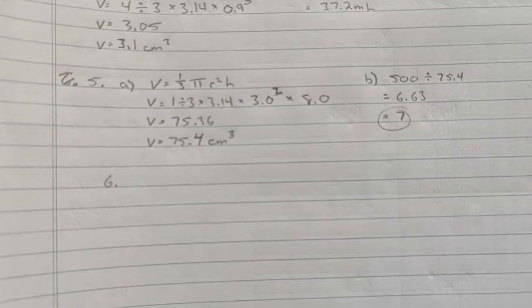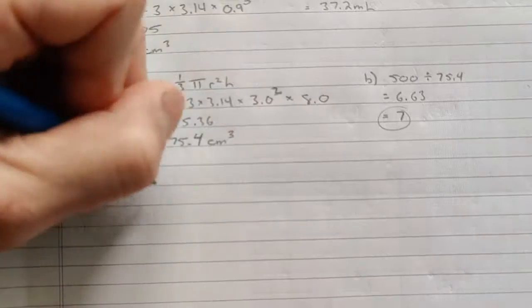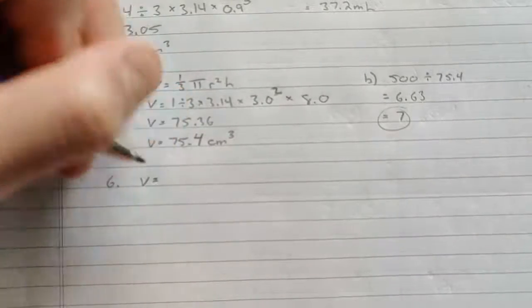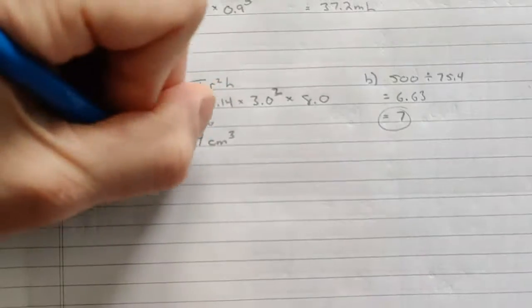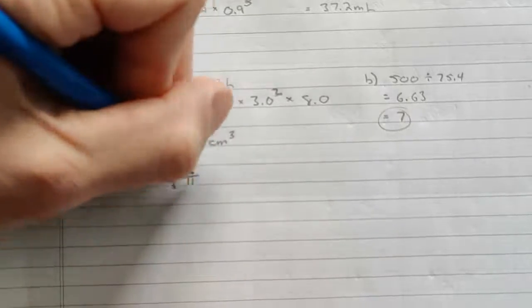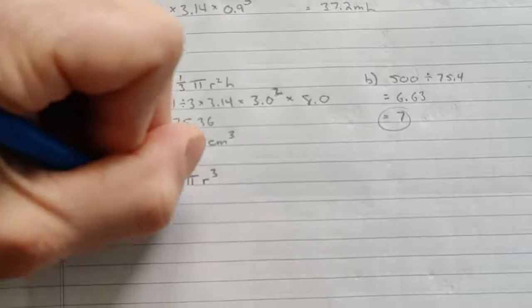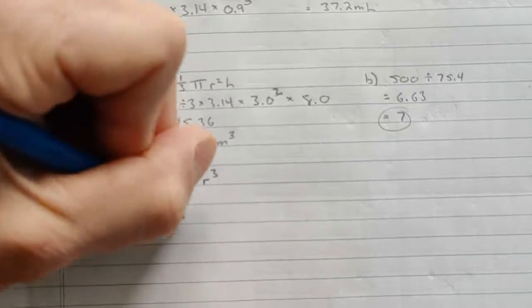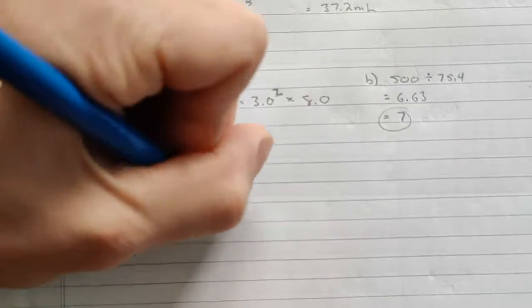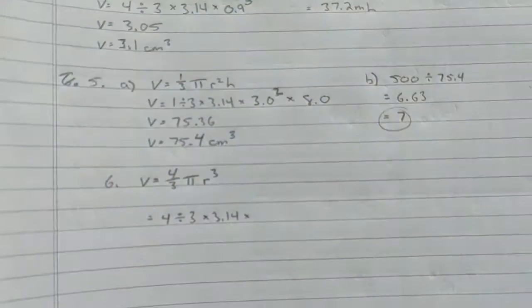So we need to find a volume given a diameter of 3 centimeters. Now, these are spherical pellets, so we have 4/3 pi r cubed. Filling that in, 4 divided by 3 times 3.14 times the radius of the pellet.